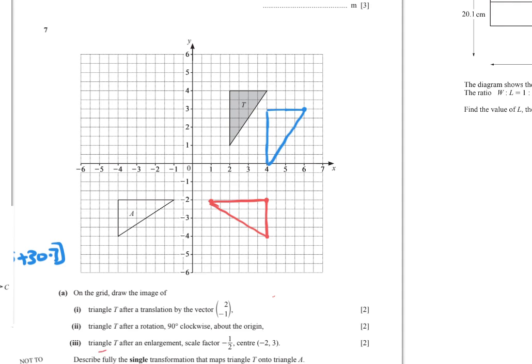Triple I, triangle T after enlargement, scale factor -1/2, center (-2, 3). So this is the center, (-2, 3). Now for triangle T, I need to find the enlargement by scale factor -1/2.